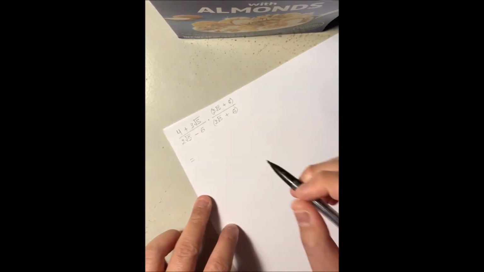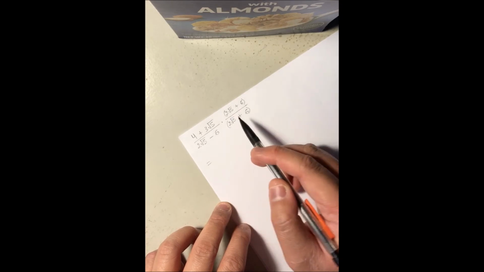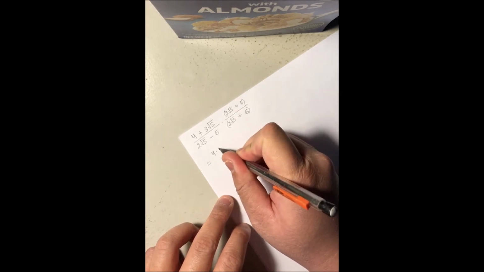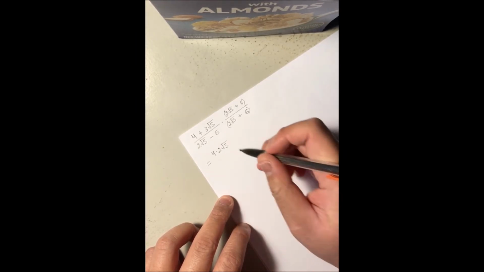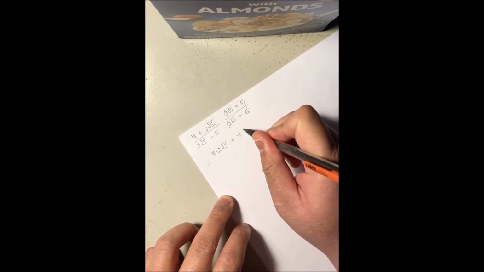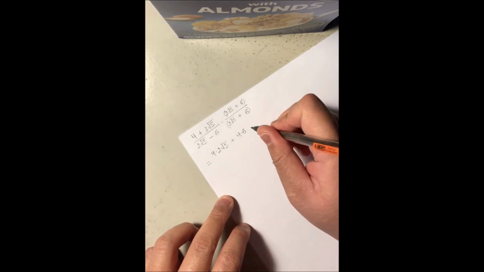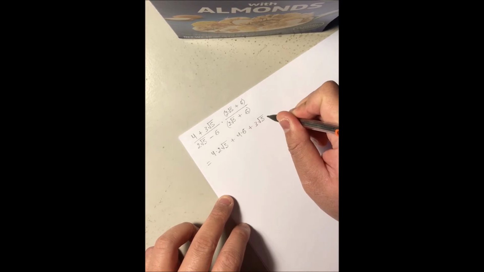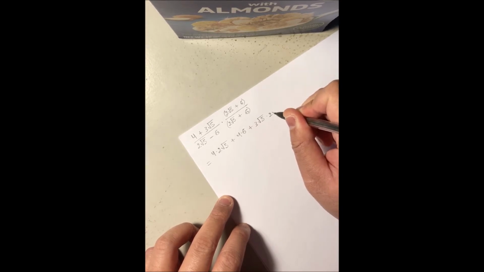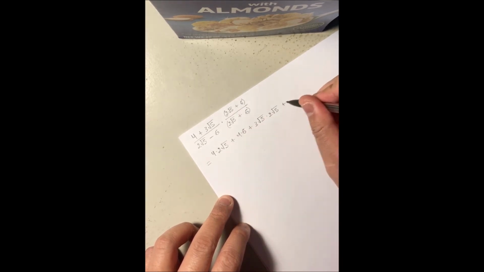From here, just FOIL it out. FOILing the numerator first. 4 going with the 2 square root of 5, that would be 4 times 2 square root of 5. 4 multiplying positive 6 is going to be plus 4 times 6. Positive 3 square root of 5 multiplied by positive 2 square root of 5 is going to be plus 3 square root of 5 multiplied by 2 square root of 5. And then this multiplied by 6 is going to be plus 3 square root of 5 times 6.